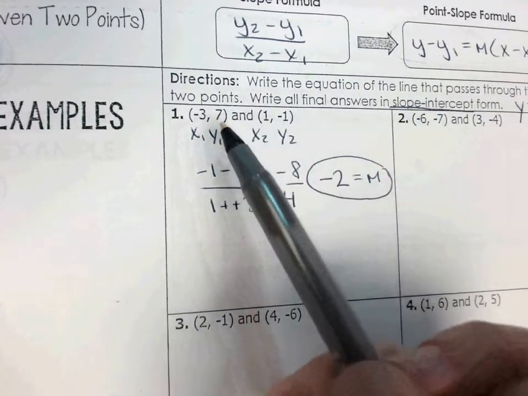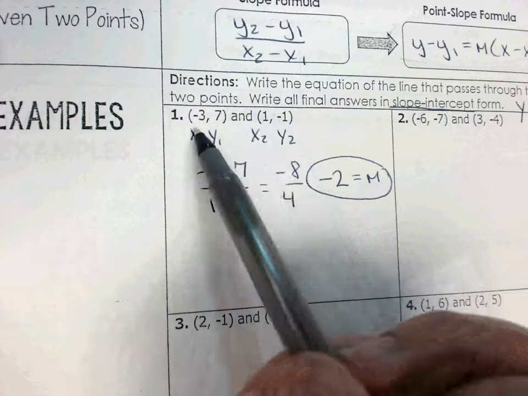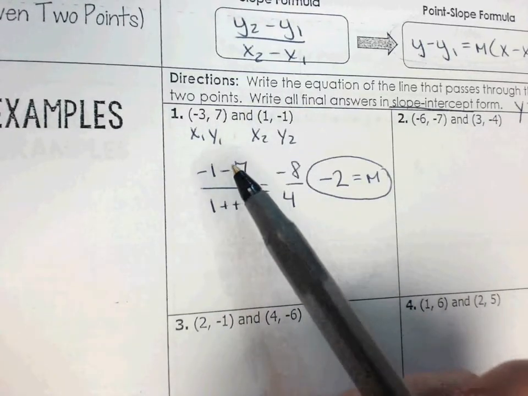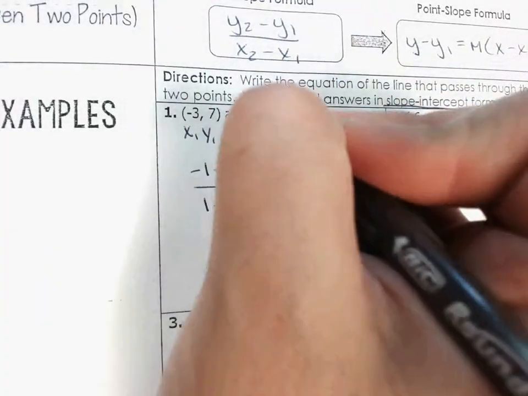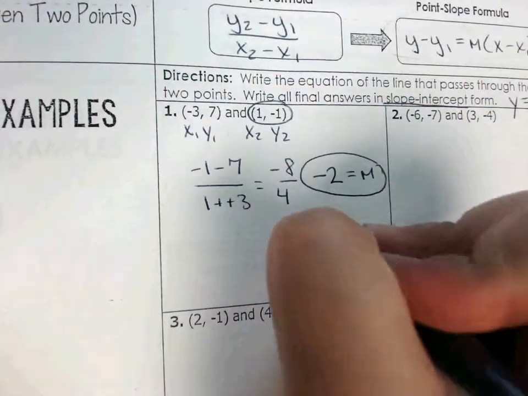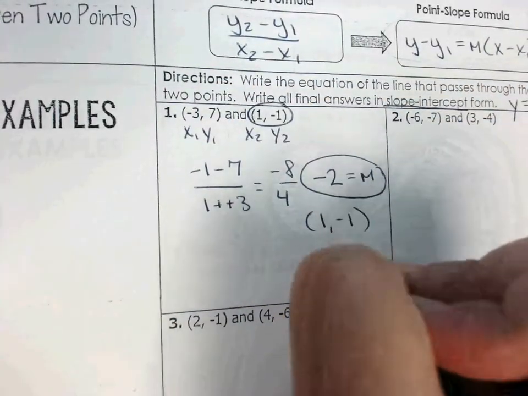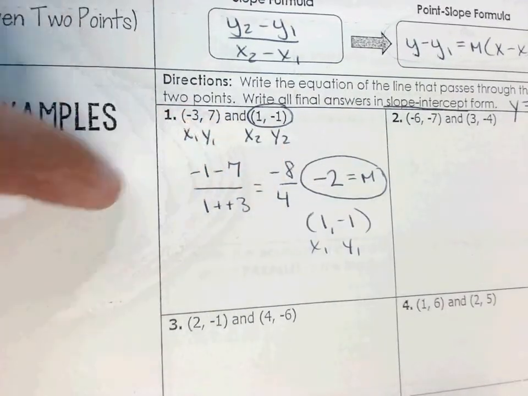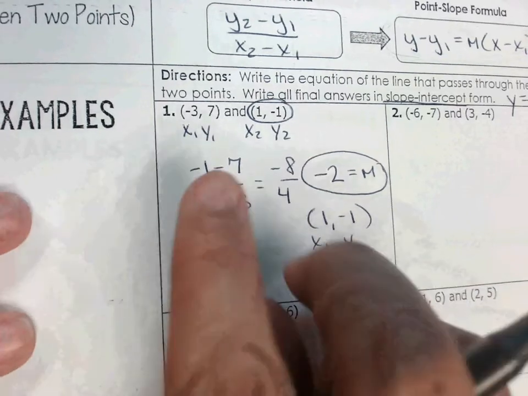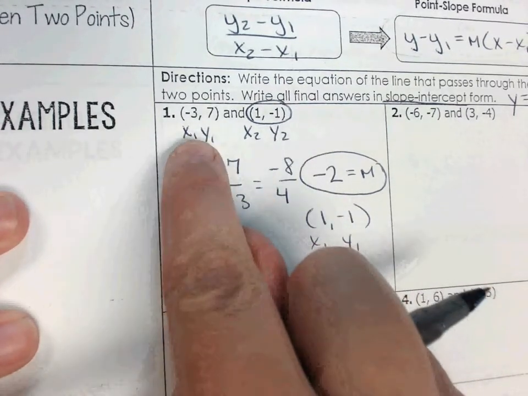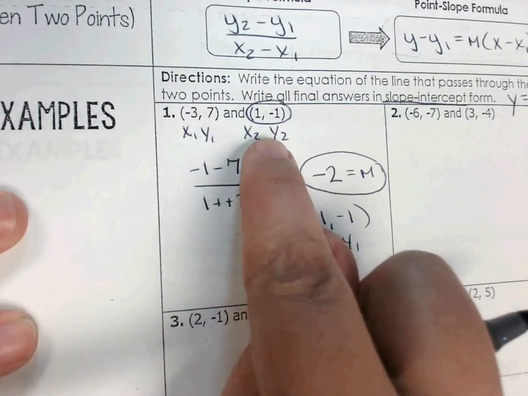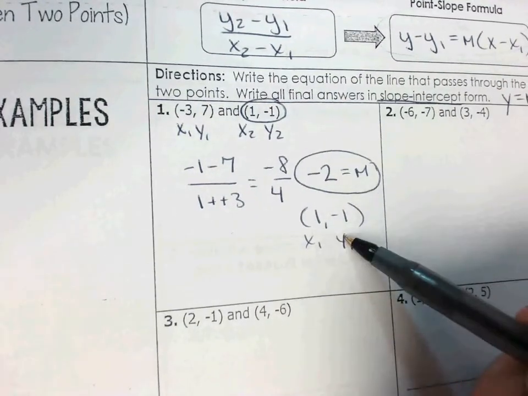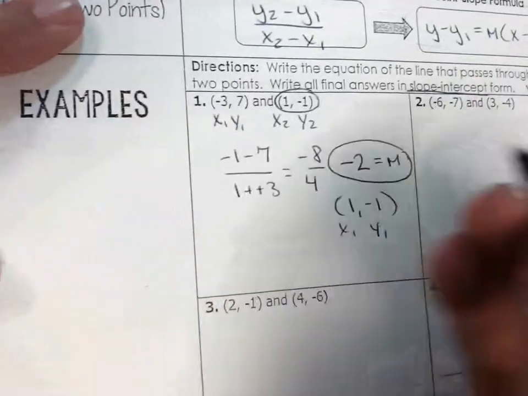Okay. Then what you do is you get to pick one of these points. Personally, I always pick the point that is the easier numbers, the smaller numbers. So I'm going to pick this one here. That's going to be my x1 and my y1. I know this says x2 and y2 here, but remember they're interchangeable. You could have had these be your x2 and y2. This could have been your x1 and y1. Doesn't matter. So now that you have these three, you can write this formula.